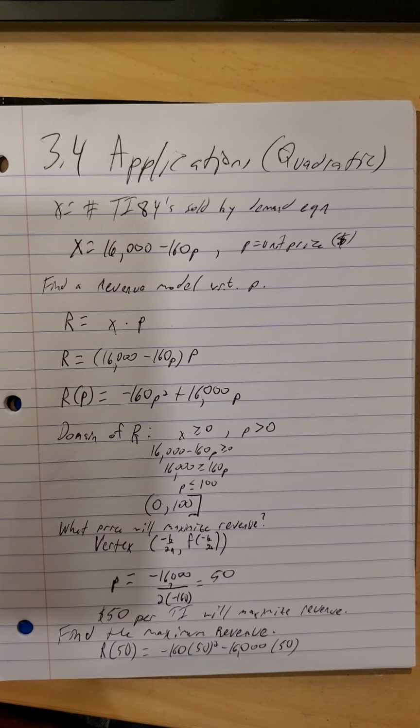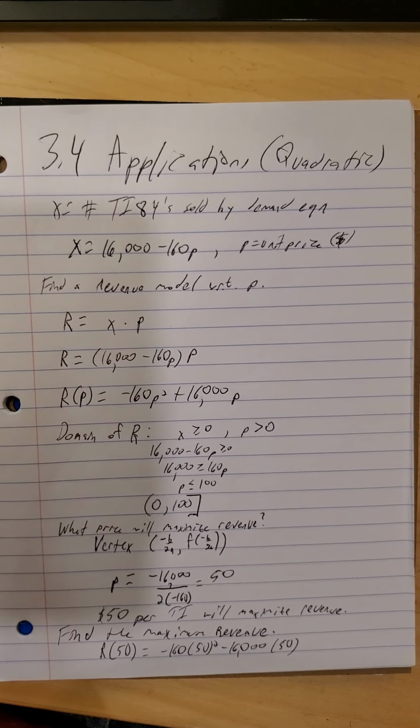So plugging and checking on that, negative 160 by 50 squared, plus 16,000 by 50.